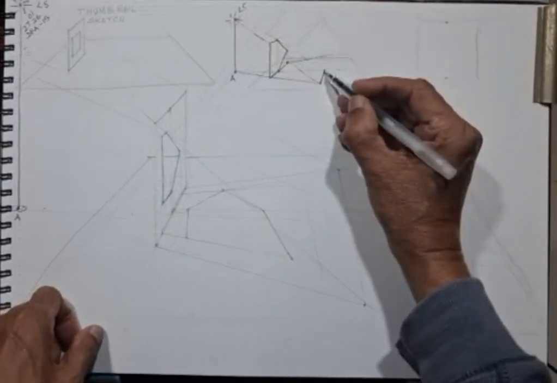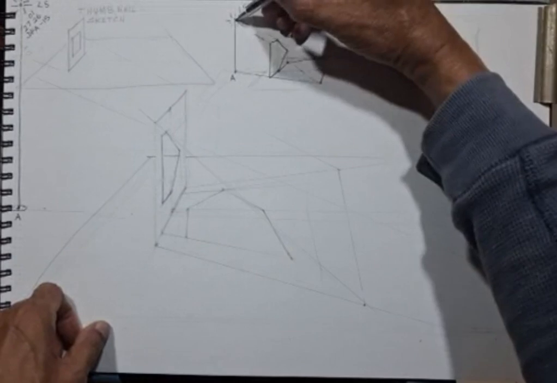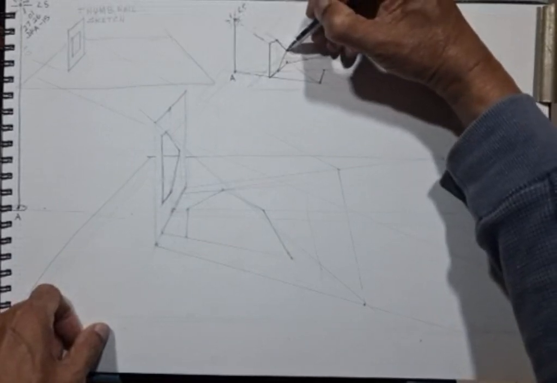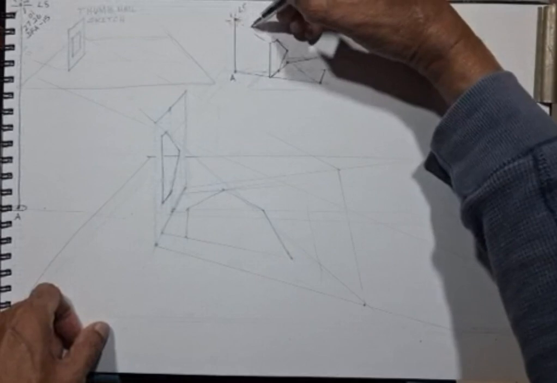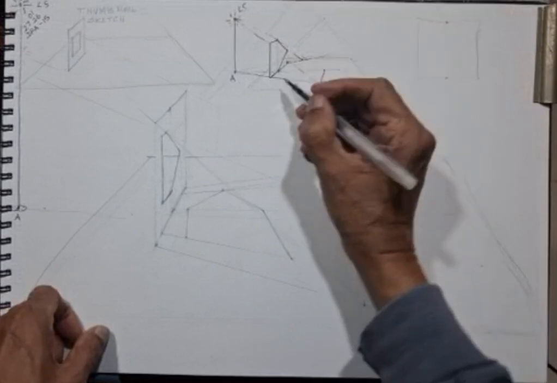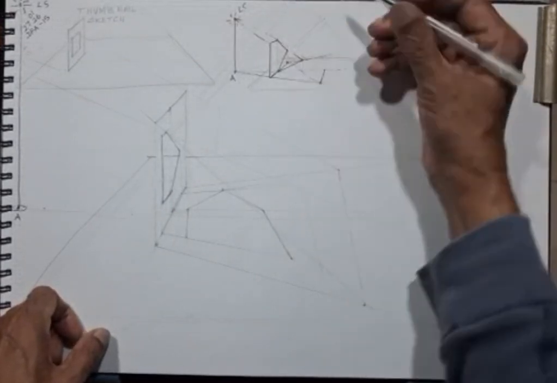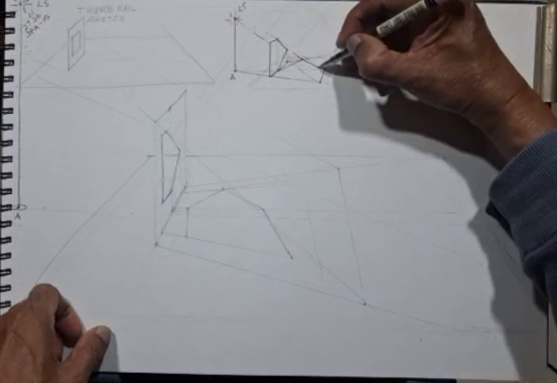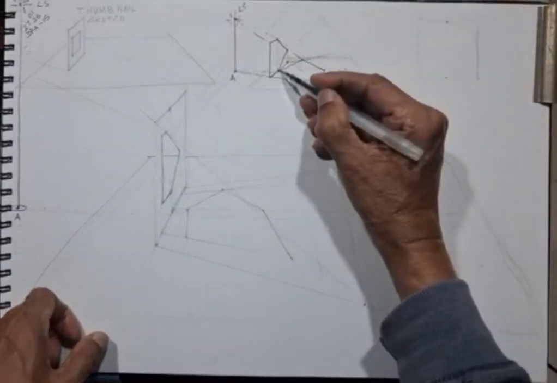Is that understood? From here we go to this point. Yeah? From here we go to that point and cut it there. That will be the board shadow.